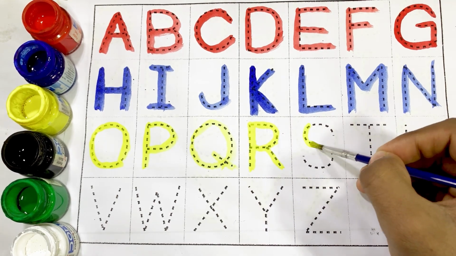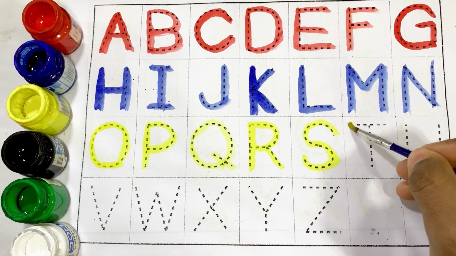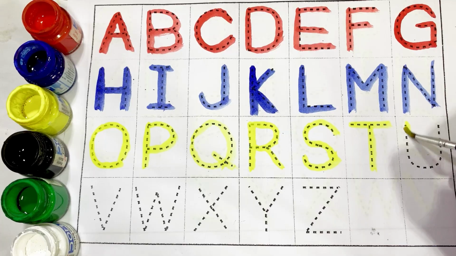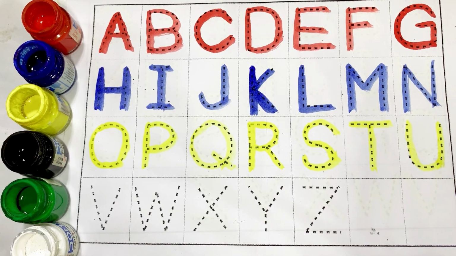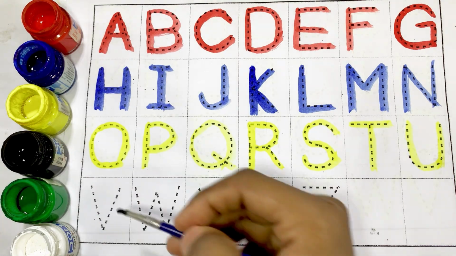This is S. S for sun. This is T. T for teacher. This is U. U for umbrella. Kids, now V. The alphabet V, and use black color.